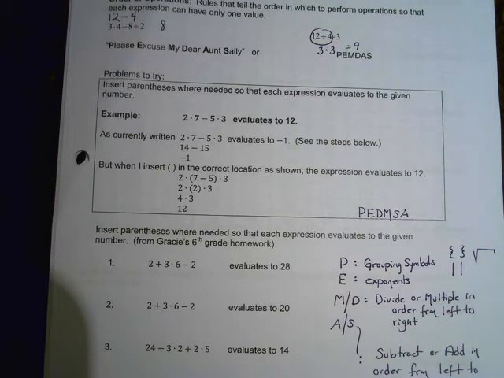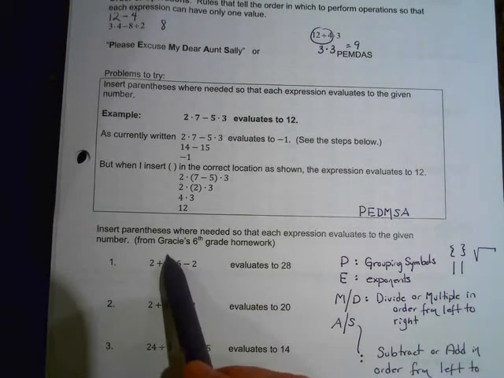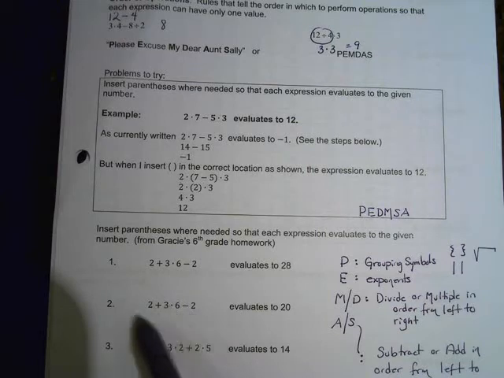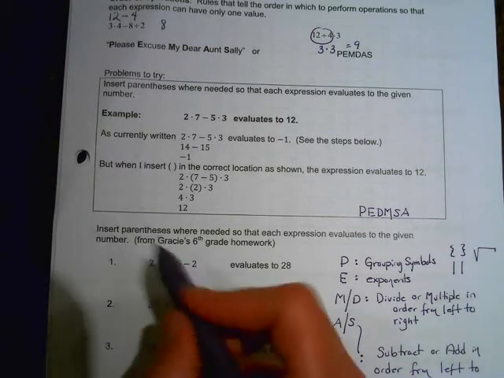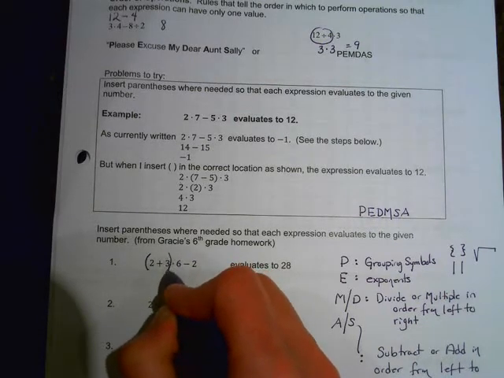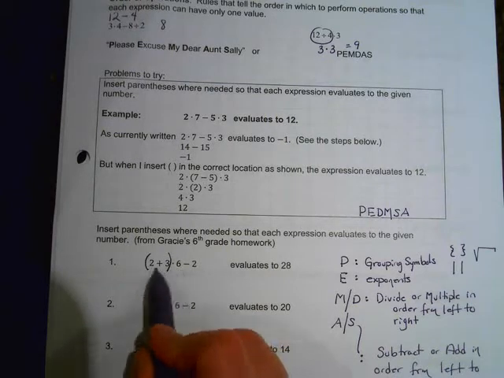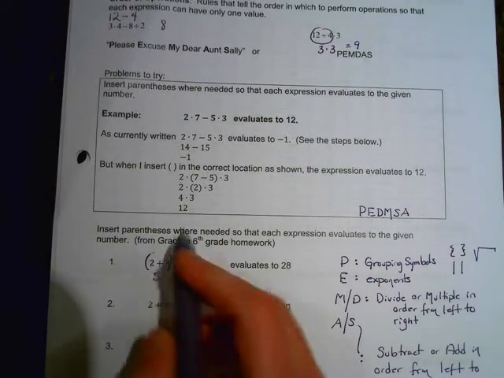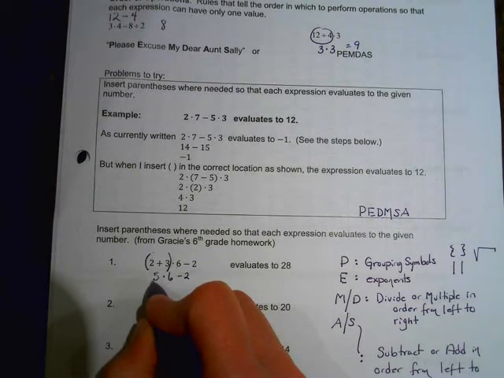Well, you don't want them around these because that would give you 18, and that already is equal to 18, right? So I'm thinking, like, to get 28, it would be 4 times 7, maybe. I'm staring at this. If I put it here, there's not 4 times 7. I can see this now. Here's 5 times 6. There it is. There's 5 times 6. Because you'd have to do the parentheses first, and then you would do the multiplication. So that would be 30 minus 2 is equal to 28.